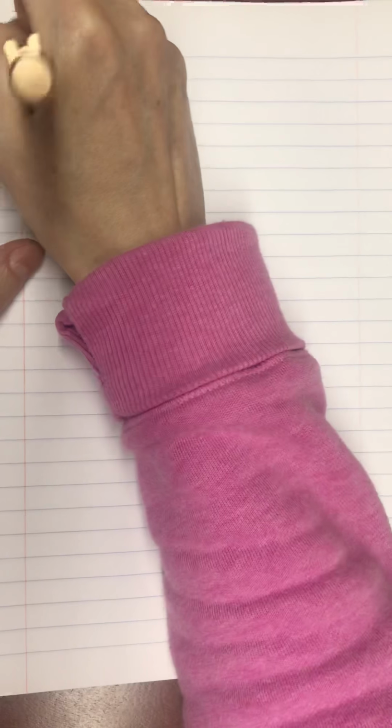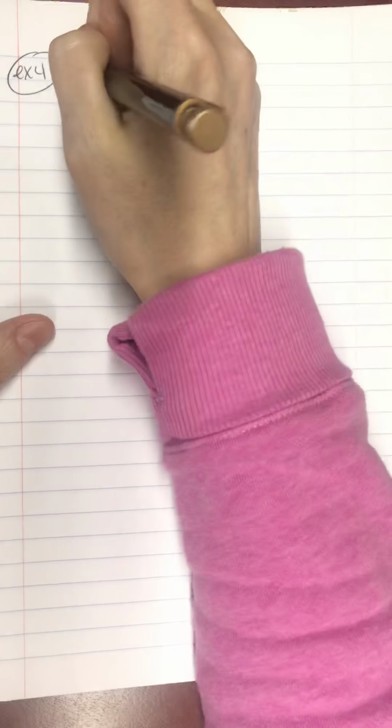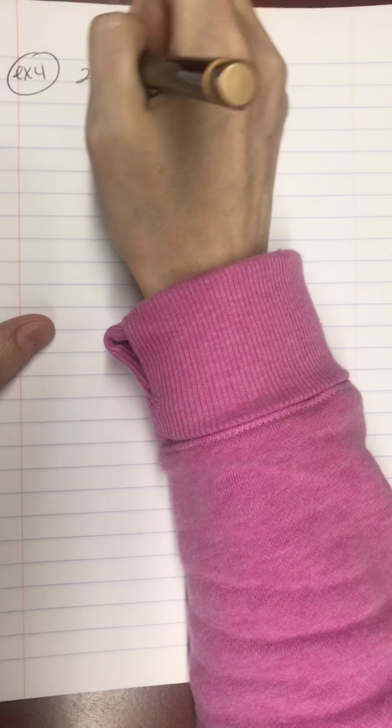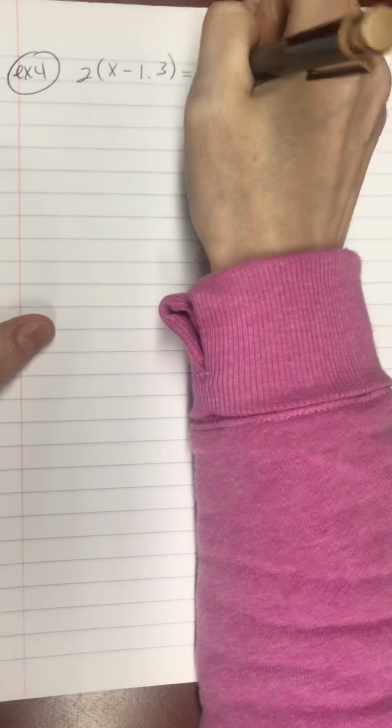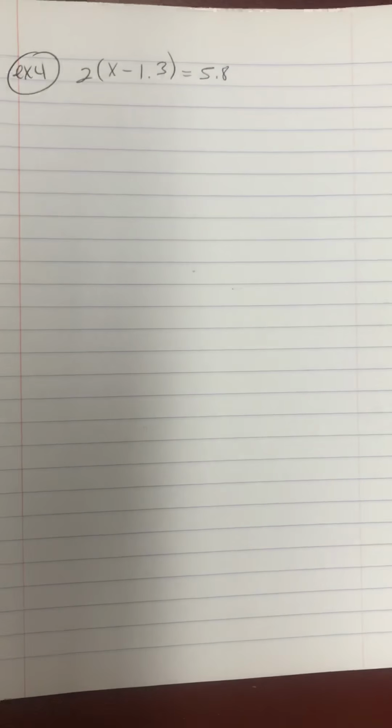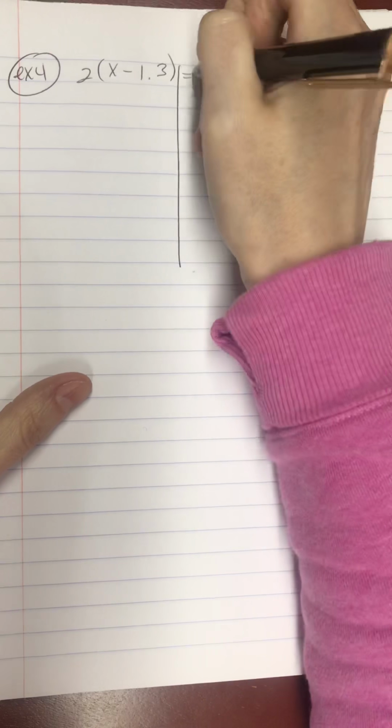Okay. Again, we're doing 6 examples, so now we're on example 4. We're halfway through our examples here for equation solving. Example number 4. Here we go. How about this? 2 parenthesis x minus 1.3 parenthesis equals 5.8. All right, so then there's that. I'll make my bridge again, and here we go.